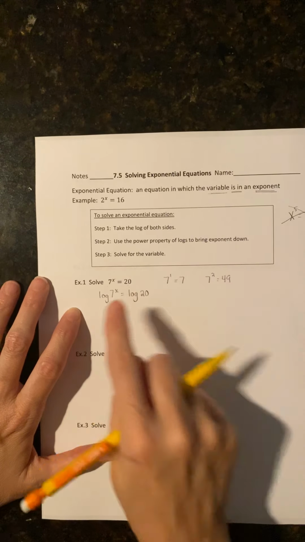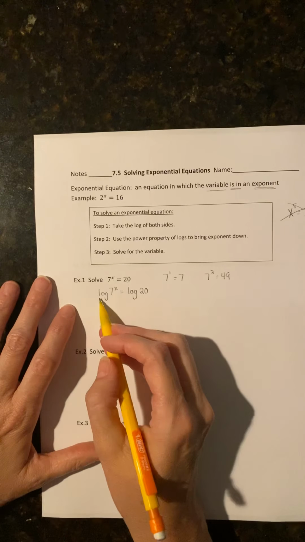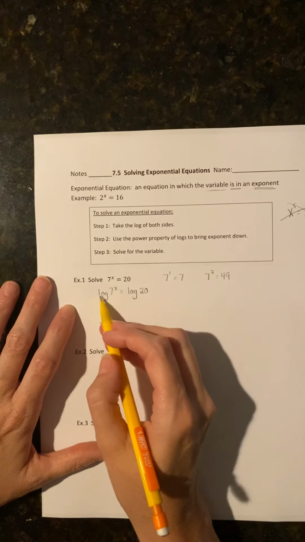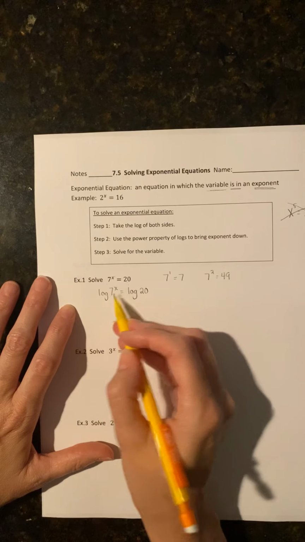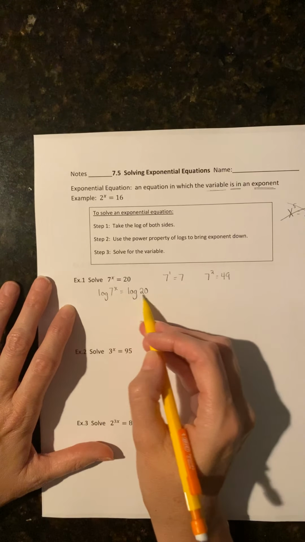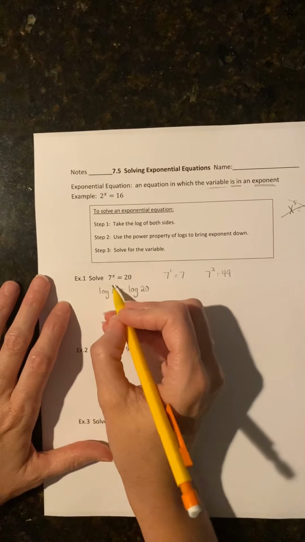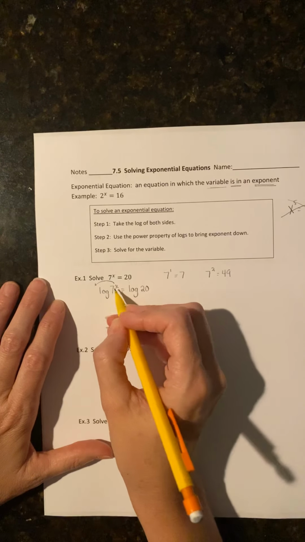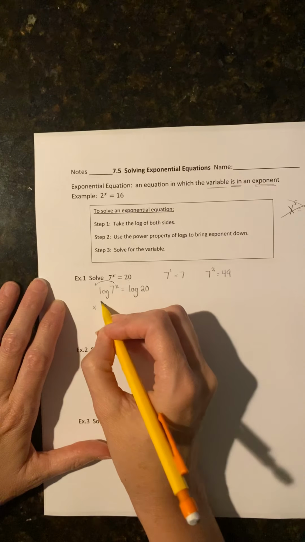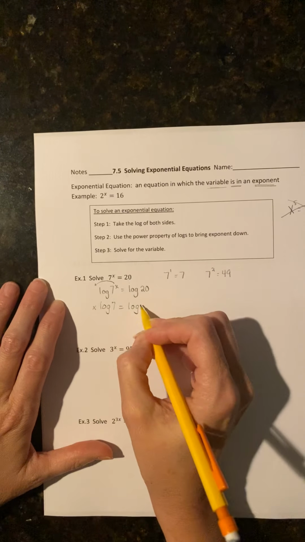Whatever you do to one side, you have to do to the other. So if you take the log of one side, you have to take the log of the other. When you write this, just be careful. Make sure you know what's all on the ground. So log of 7, that's on the ground. X is up in the air. Log of 20, all the rest of the stuff is on the ground. The x comes down front because this is the power property. So you can bring that down. x log 7 equals log 20.